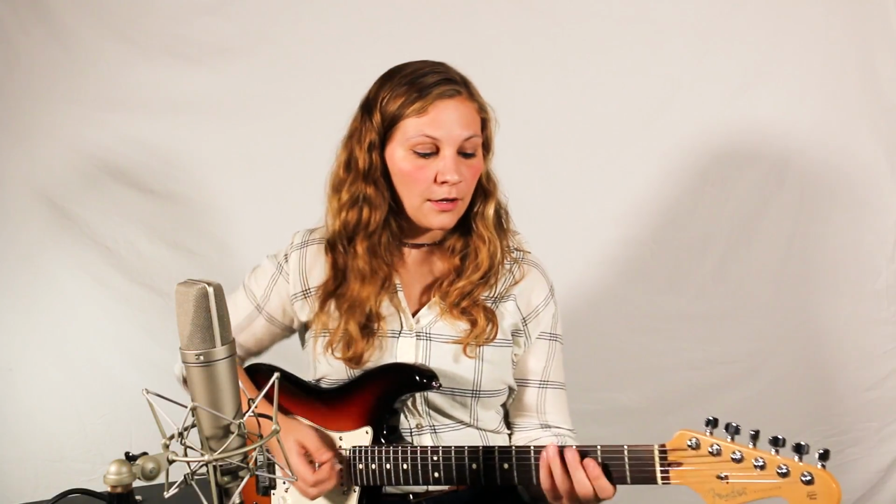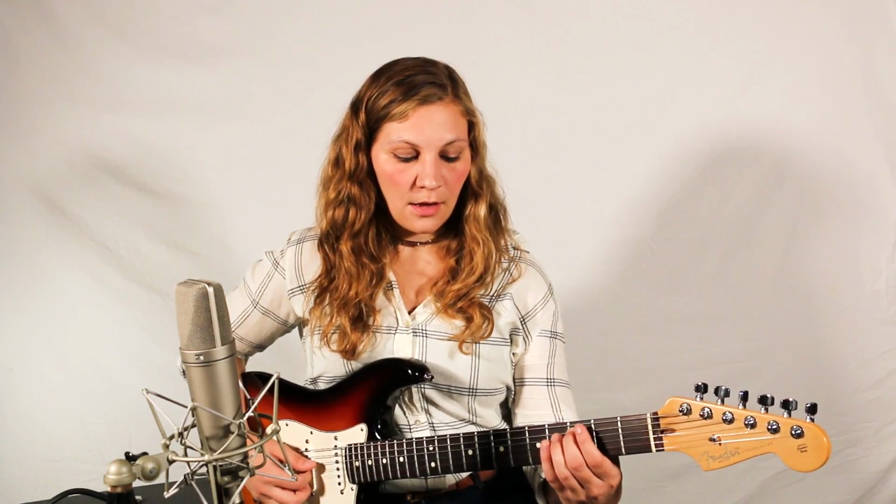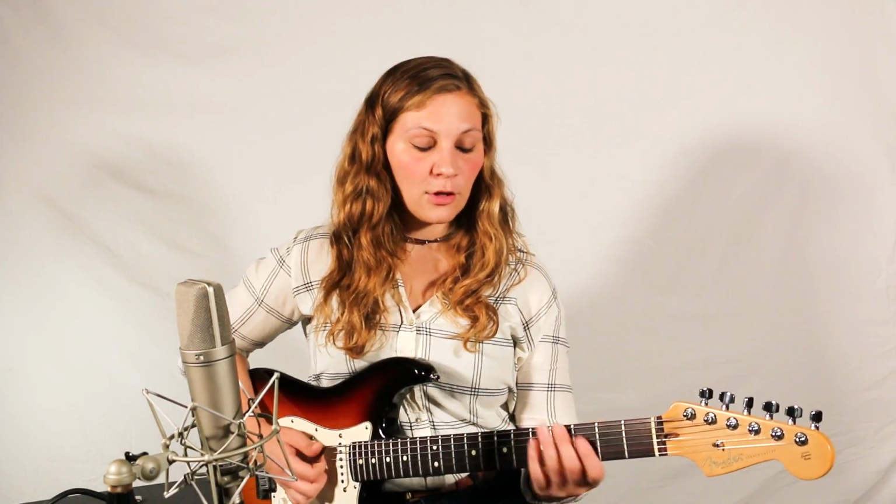So there are two basic shapes I want to show you with this major scale. One is a 2-octave run, starting on the A string, putting your root note there, and one is a 2-octave run, putting your root note on the E string. And there are a lot of other places on the neck you can move these, but I think this is a great starting point.